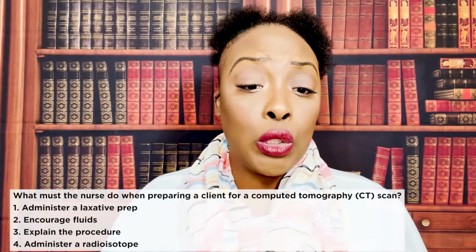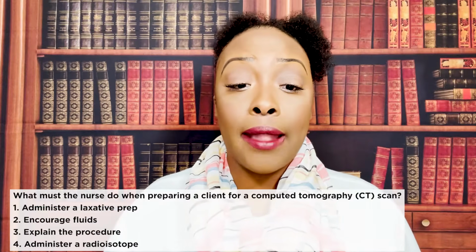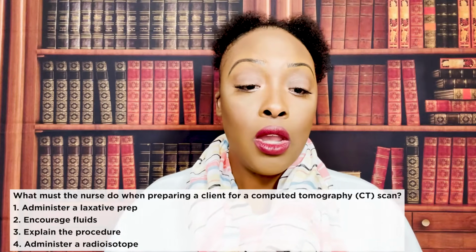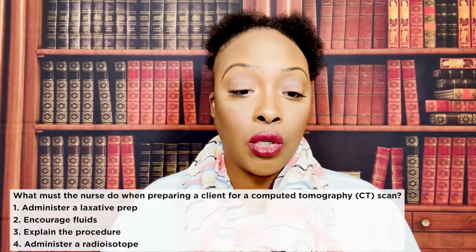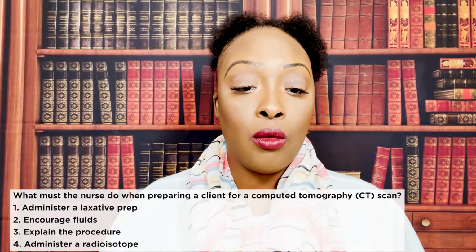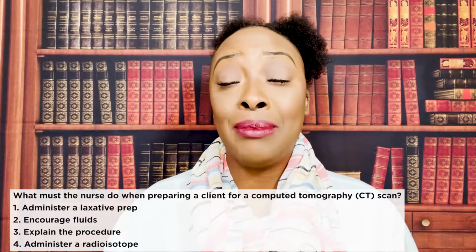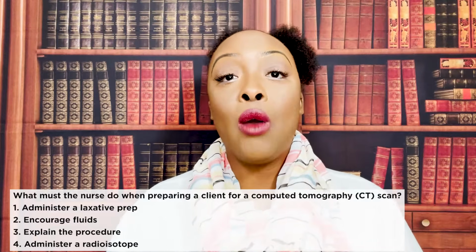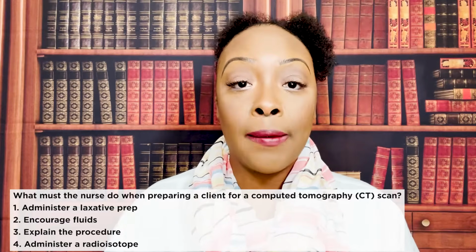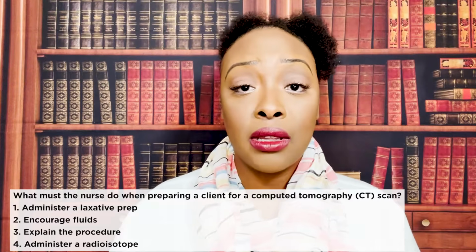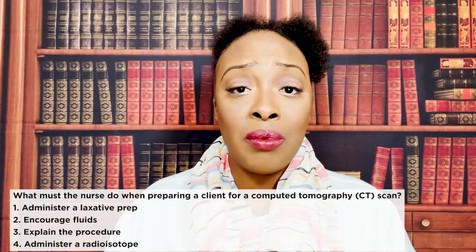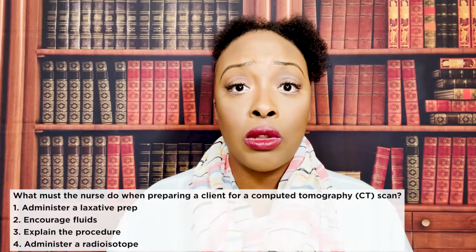All right, moving on. What must a nurse do when preparing a client for a CT scan? 1, administer a laxative. 2, encourage fluids. 3, explain the procedure. Or 4, administer a radioisotope. I'm not a fan of this question. However, of the choices that we're given, the answer has to be 3, explain the procedure. This is a diagnostic test, and out of the choices we've been given, this is the only one. So this is what the nurse is going to do.